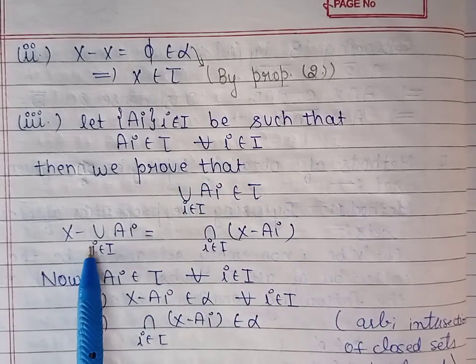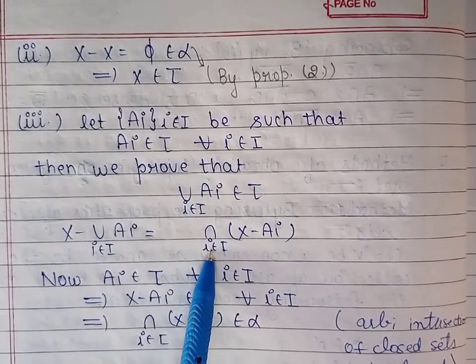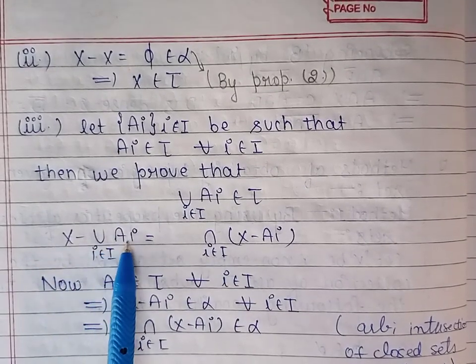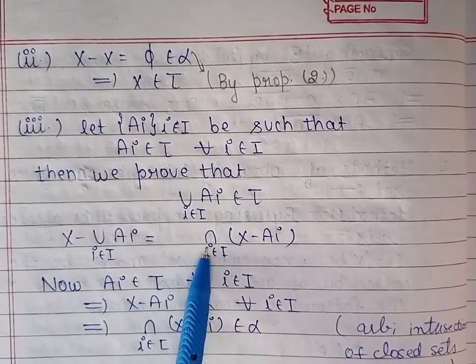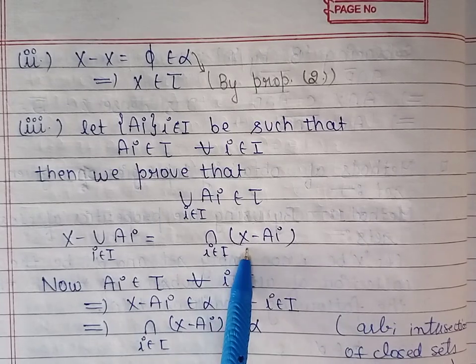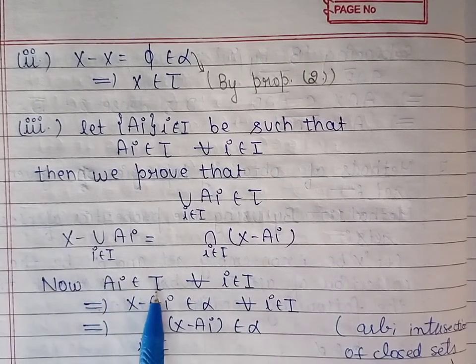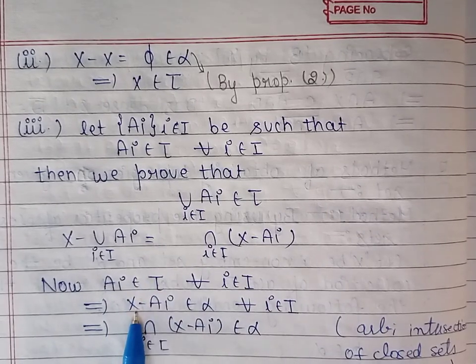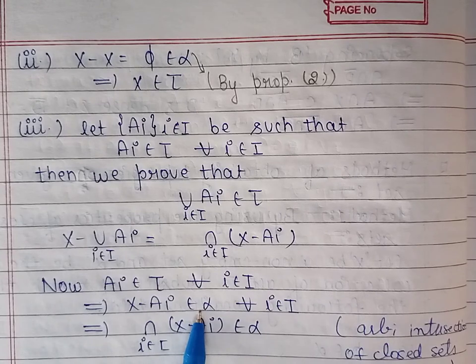Its complement is obtained by using De Morgan's law. By De Morgan's law, X minus union A_i is equal to the intersection of the complements of A_i. Now, because each A_i belongs to tau, by definition of tau, their complements belong to alpha.